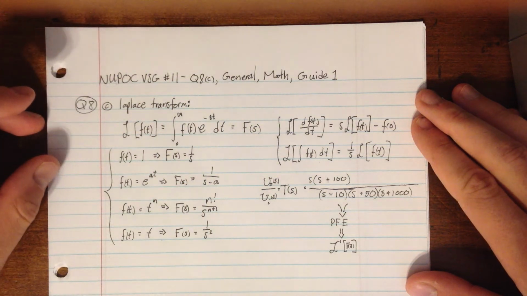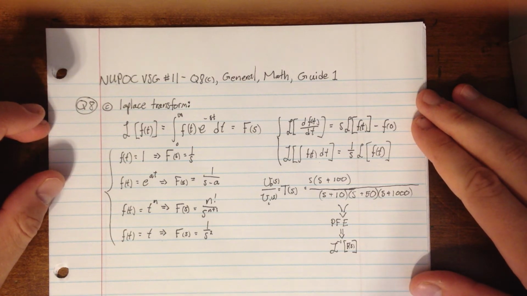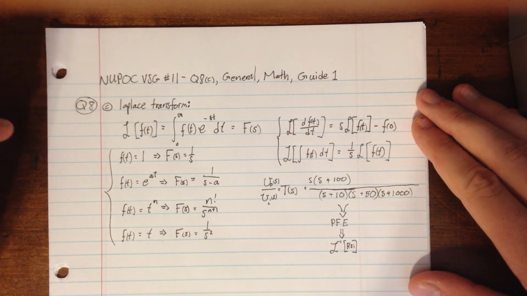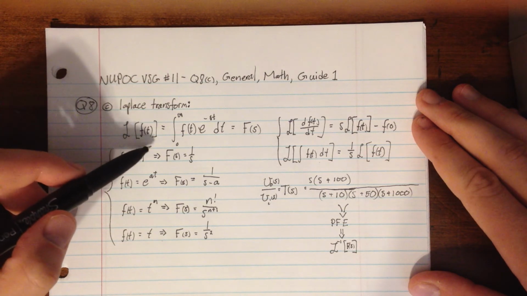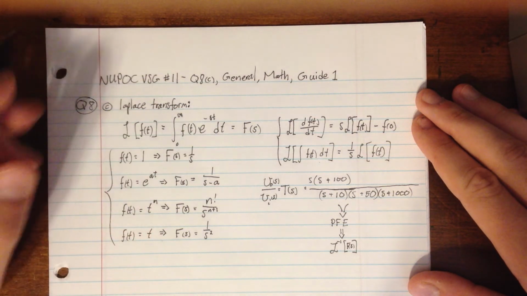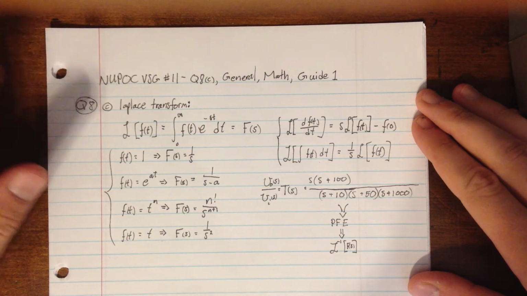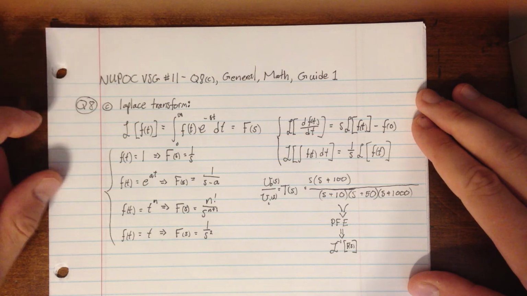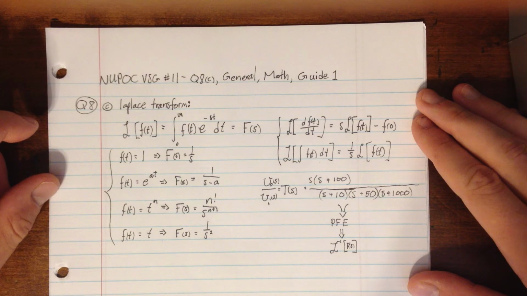So that's basically a quick summary of the Laplace transform. Again, it's a tool that we can use to take a time domain function and translate it into the frequency domain, which is very convenient in certainly a lot of electrical engineering applications, but also the same is true for any system with frequency dependent components.